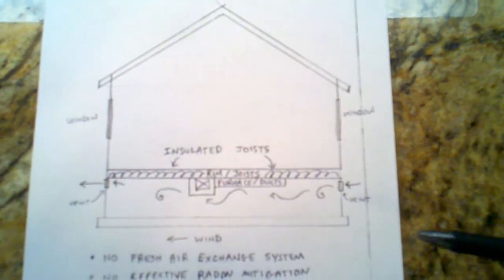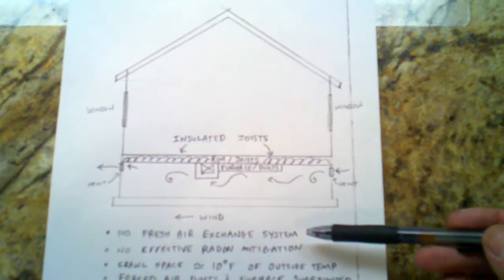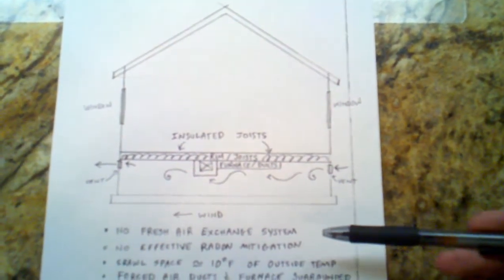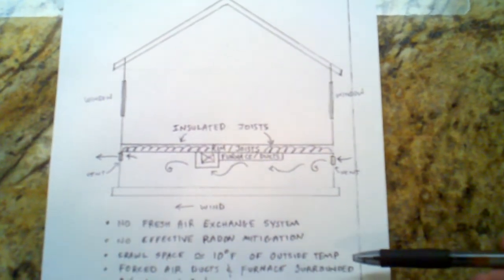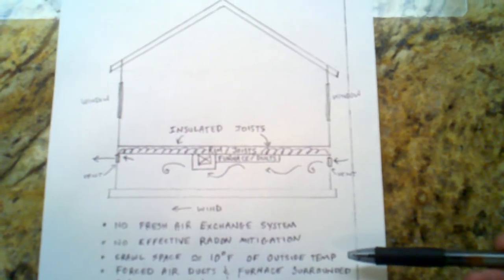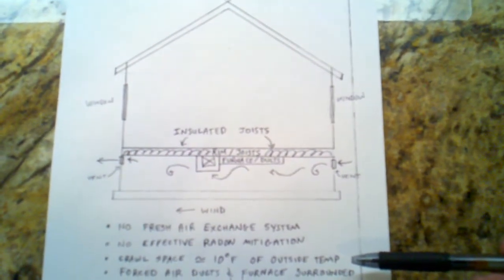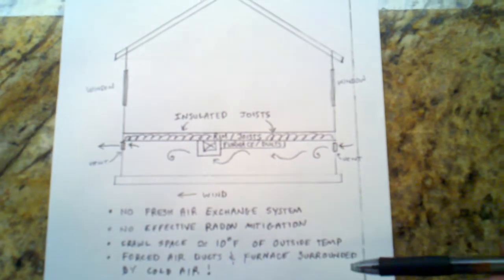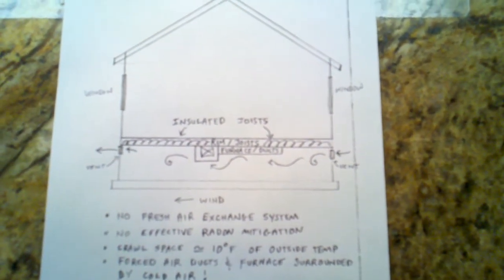So some big ticket items I'd like to just point out. There's no fresh air exchange system for the living space above. There's no effective radon mitigation. The crawl space is within about 10 degrees Fahrenheit of the outside temperature, depending on the temperature outside. And the forced air ducts and furnace are surrounded by cold air.